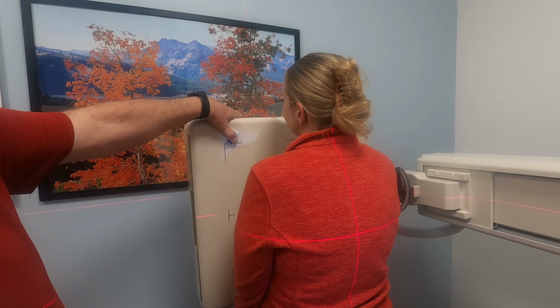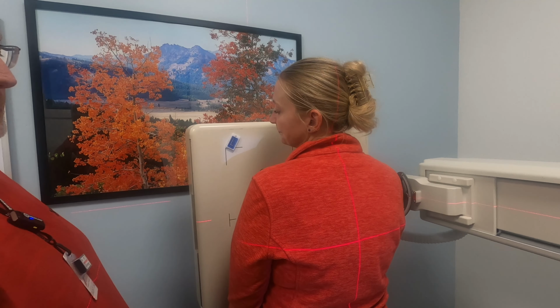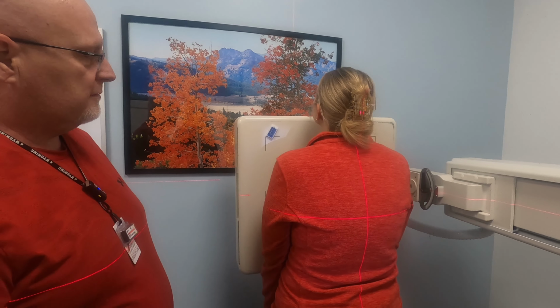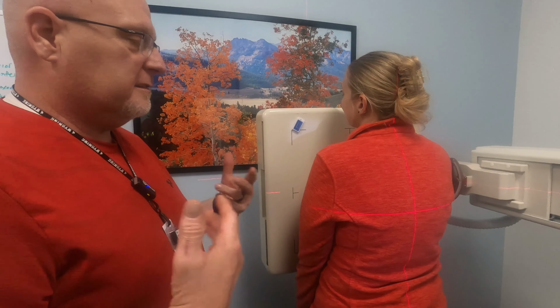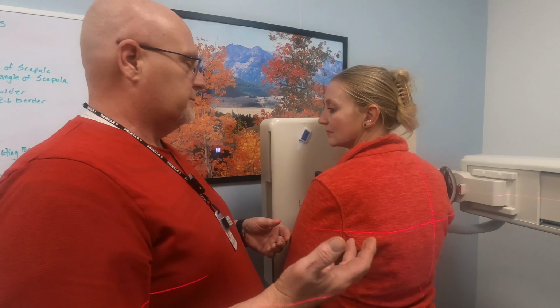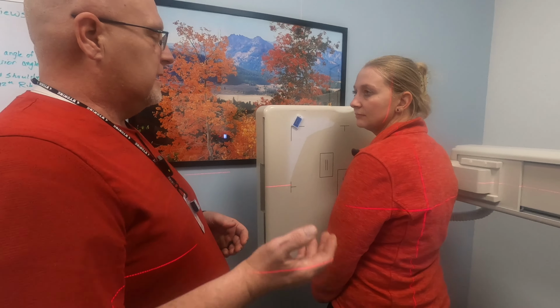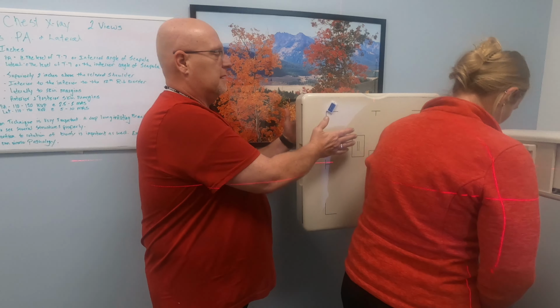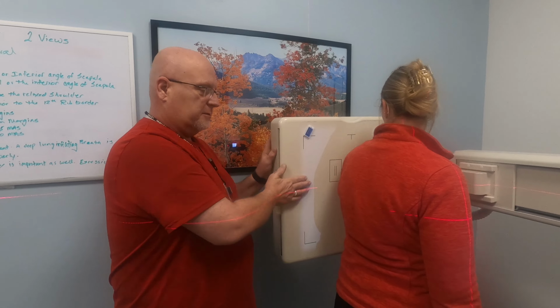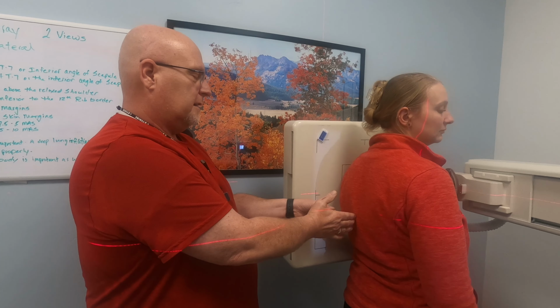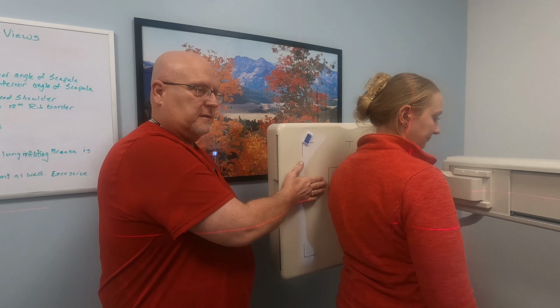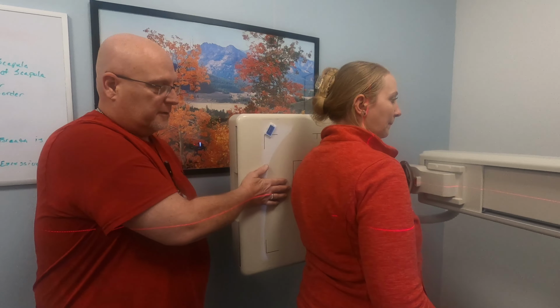Okay, we've got our left marker up here on the left side, so we know that this is the left side, okay? So that is the PA, pretty simple. This time we're gonna do the lateral. So like I said, we're gonna do a left lateral. And the reason we do that is that the heart is on the left side, and we want the heart as close to the image receptor as we can, okay?